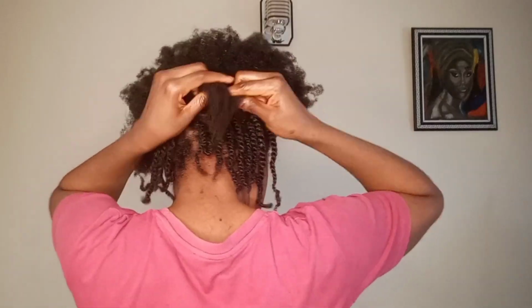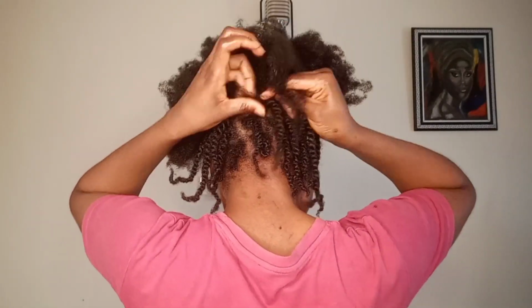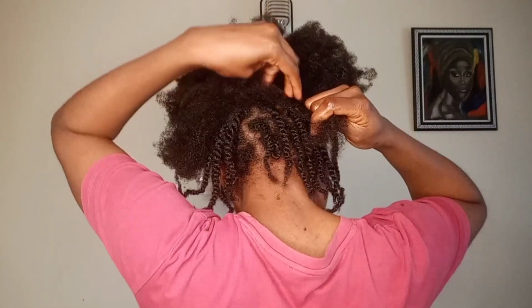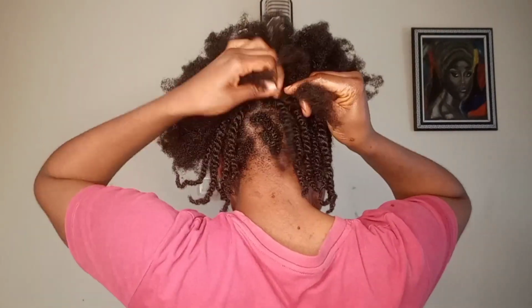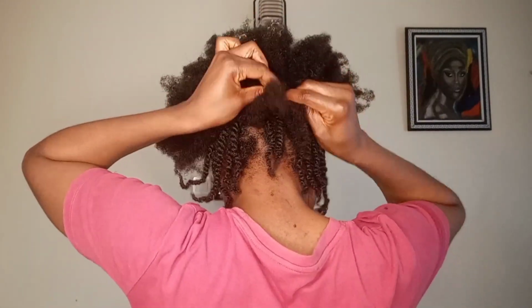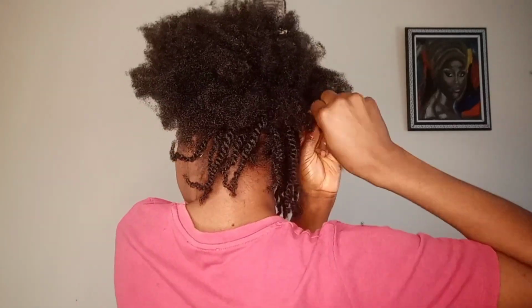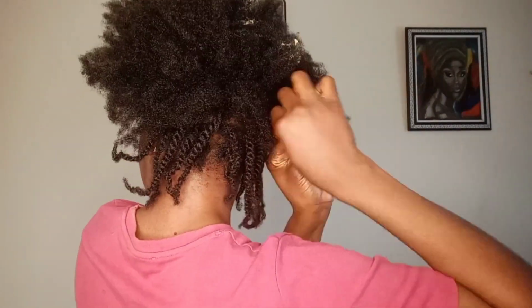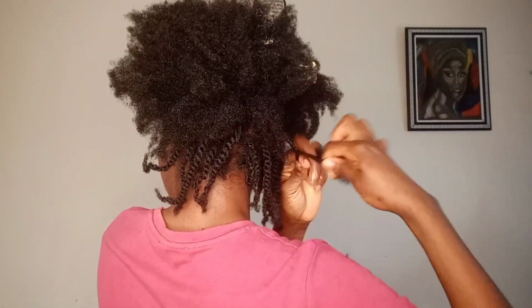Now these two types of twisting, you can actually make both on your natural hair, but the results you're going to get are not going to be the same. So you're not going to achieve the same result. The ordinary twist is also known as two-strand twist or two-strand hair.